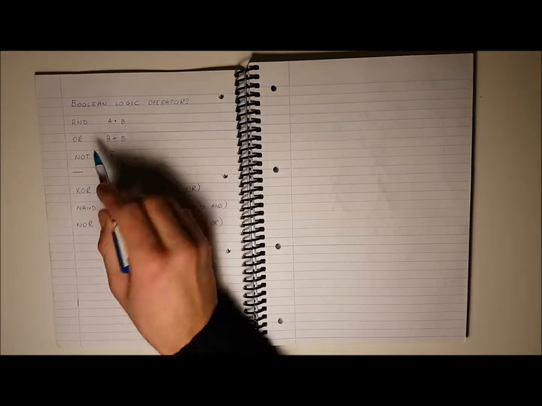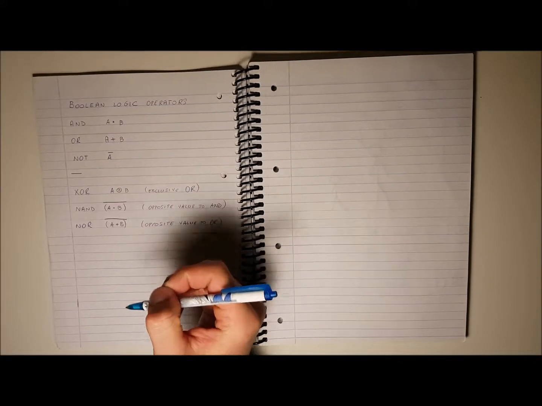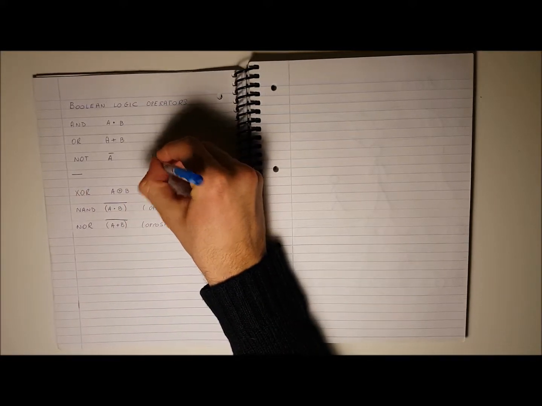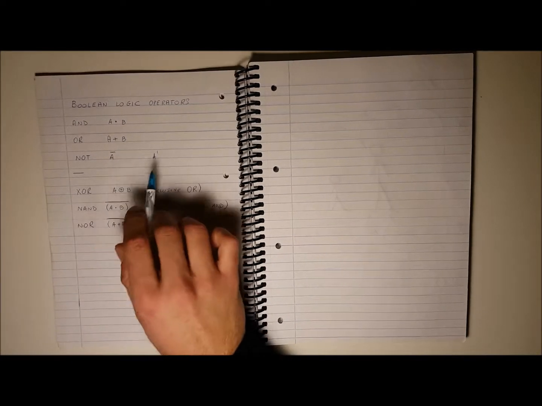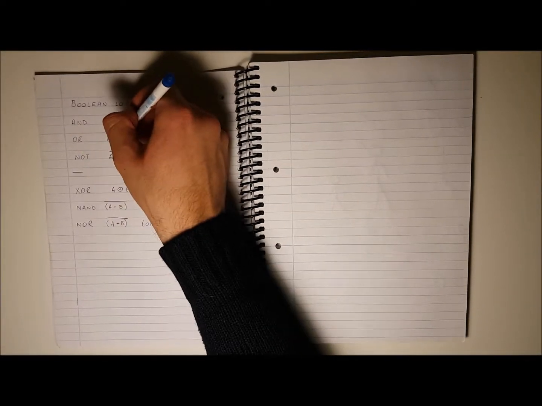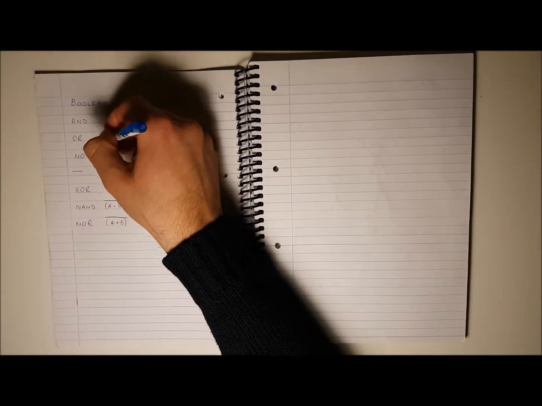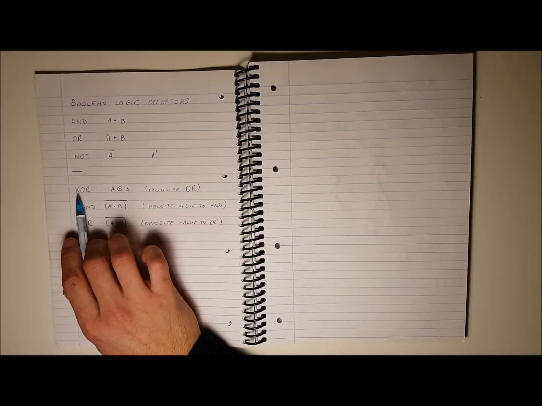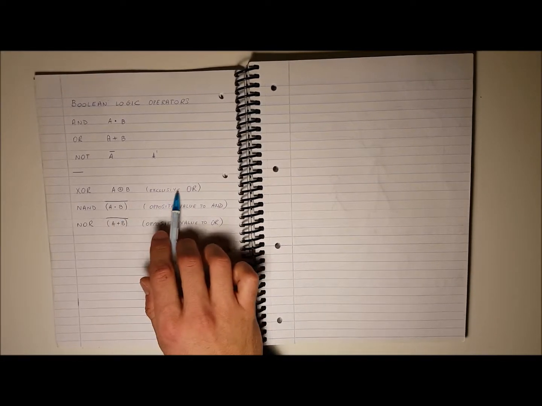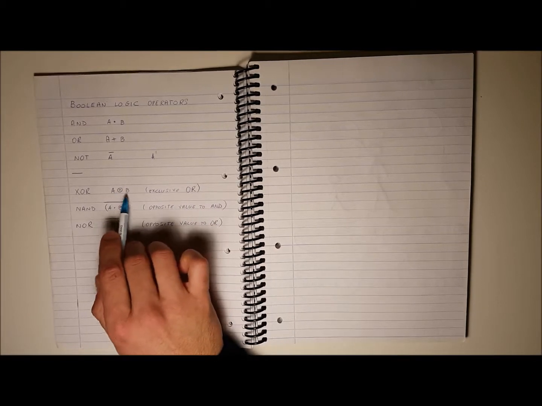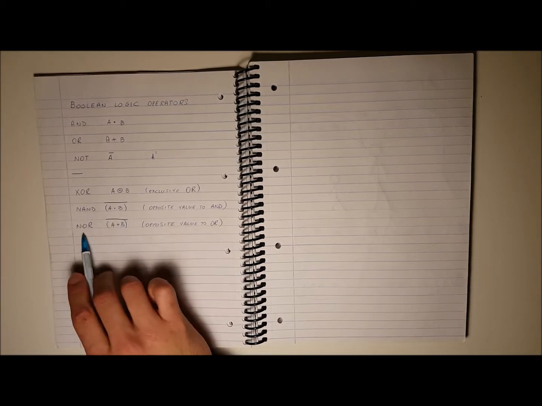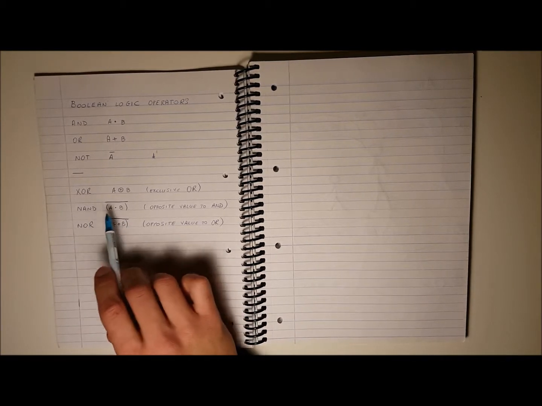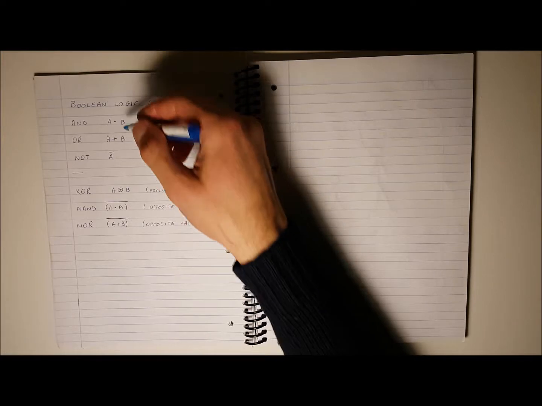We indicate NOT with the bar, or sometimes you can see A prime, but usually if you hear A bar, or A or B bar, it means not the result of this. You'll see later. There is XOR, which is exclusive OR, and you put a plus sign with a circle around it. And there's NAND, and there's NOR. So NAND is basically the opposite, the NOT result of A and B.